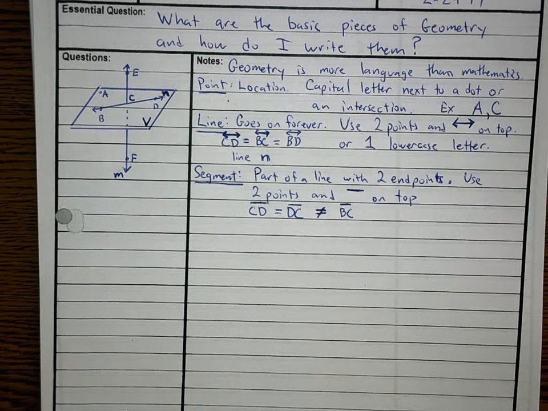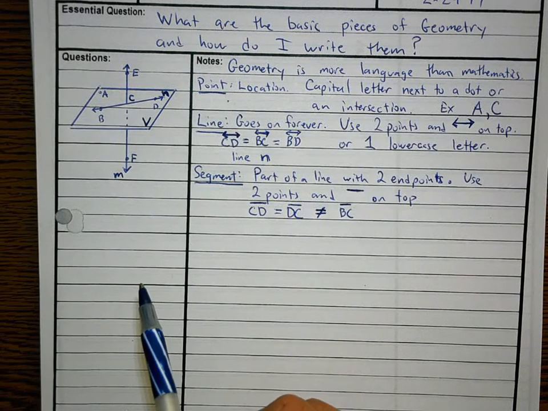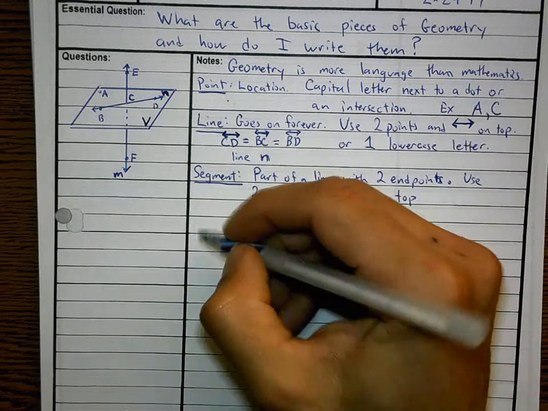Chase. Say that again. If it's BD in a line segment, it's not the same thing as DC, right? Correct. It's a different segment. That one's a lot longer. Good. Next word. Plane.